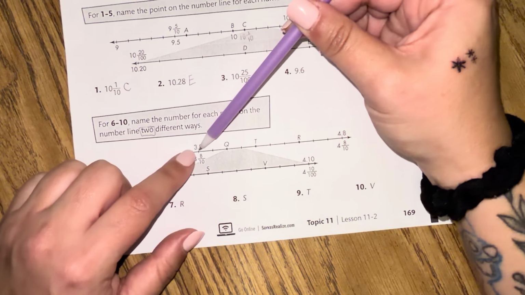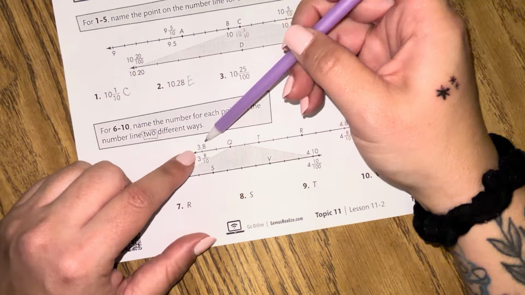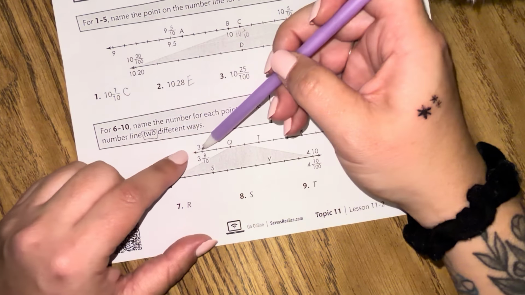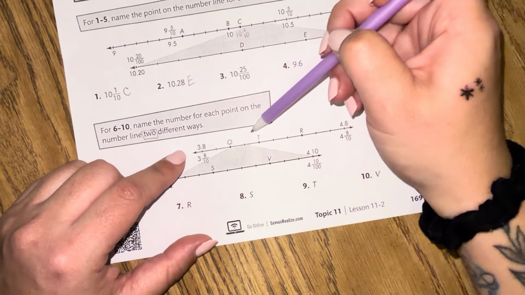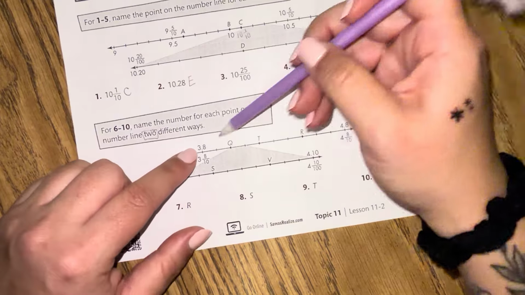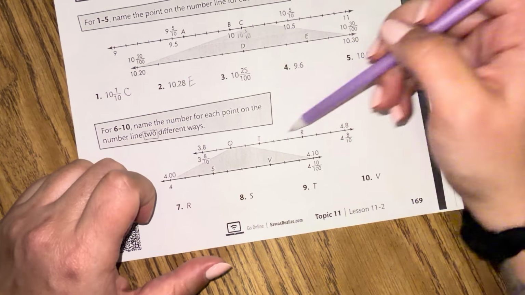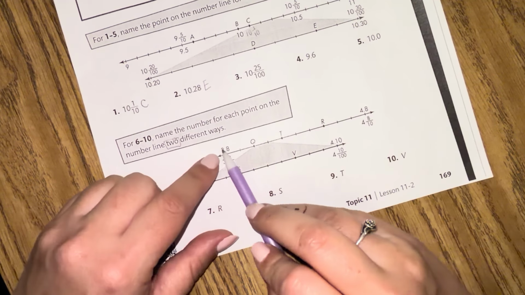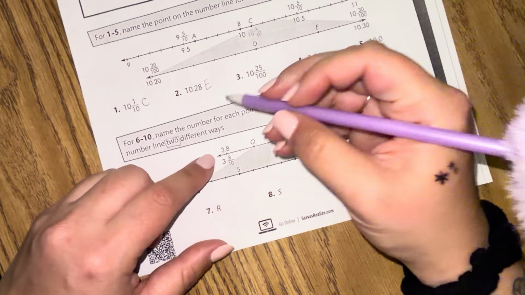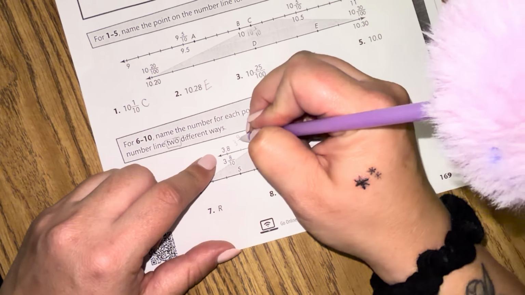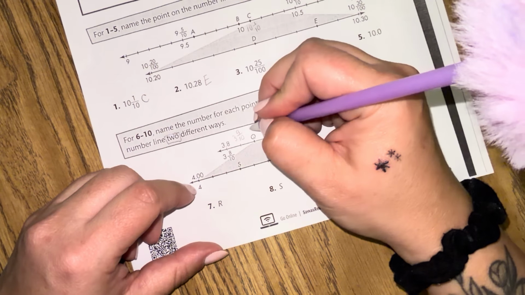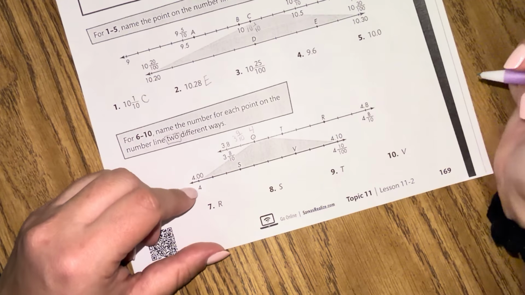So if this is 3 and 8/10, I can look and see how many jumps are in between 3 and 8/10 and 4 and 8/10. I have 1, 2, 3, 4, 5, 6, 7, 8, 9, 10. It is a perfect 10 away. So this is one whole. So if I start at 3 and 8/10 and I do one hop over, that's going to be 3 and 9/10. One more hop over would be 3 and 10/10 or 4.